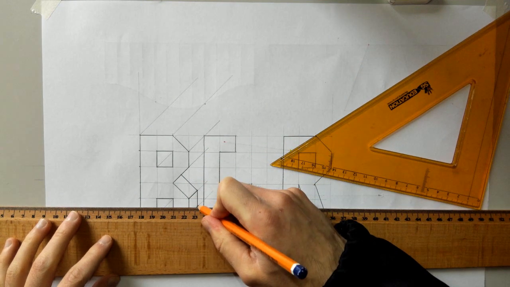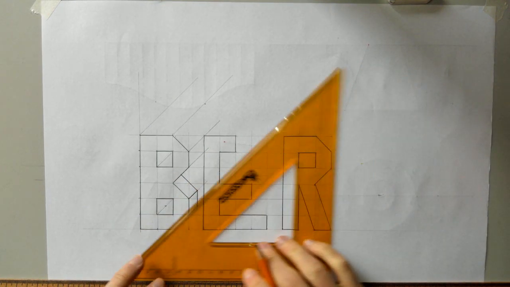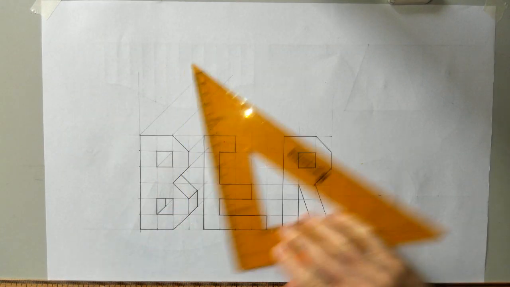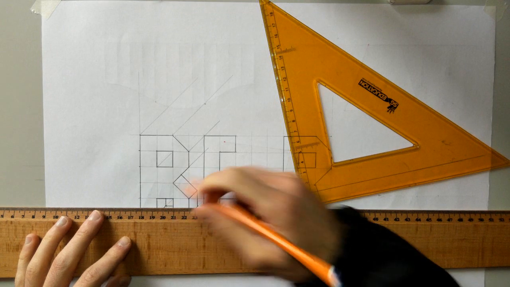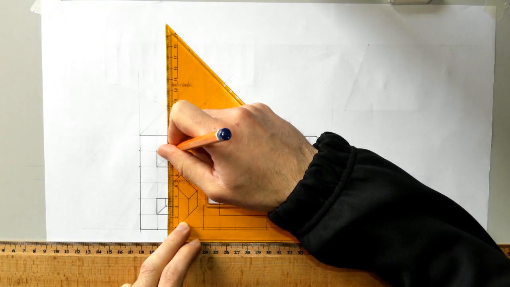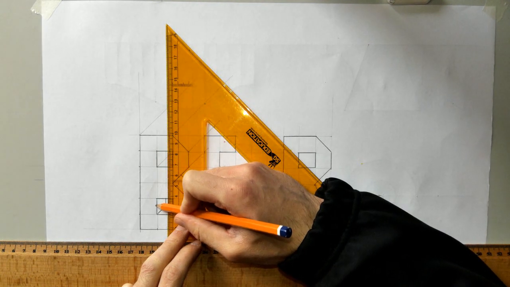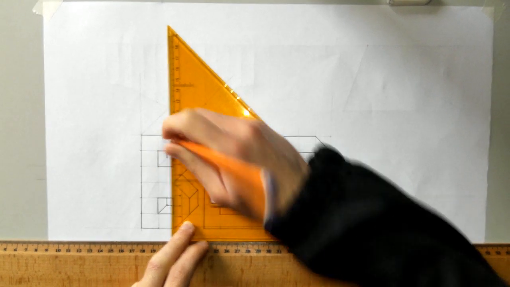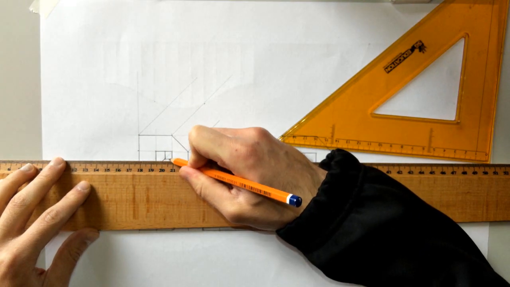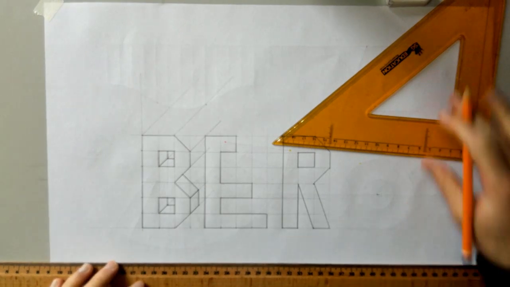And I can take that 10 mil dot across to there, and take that straight up there and across. And I can use this width here. It's going to be the exact same above because them two lines are parallel to each other. And I can do the inside of the top square like that.